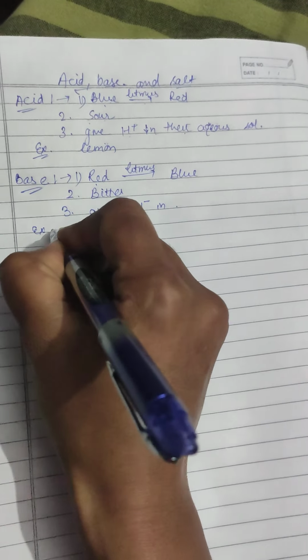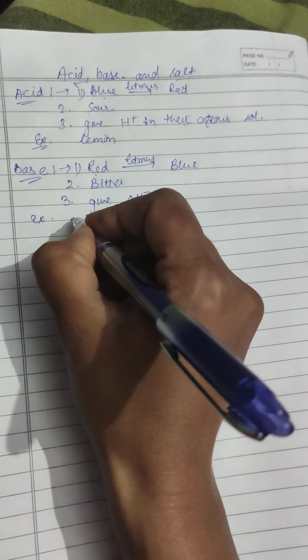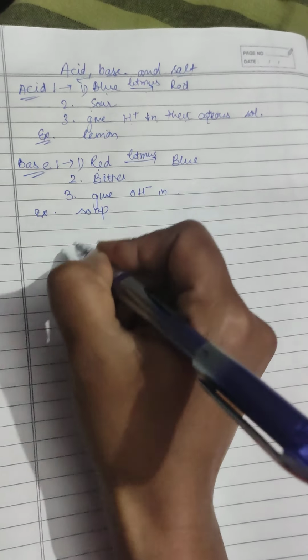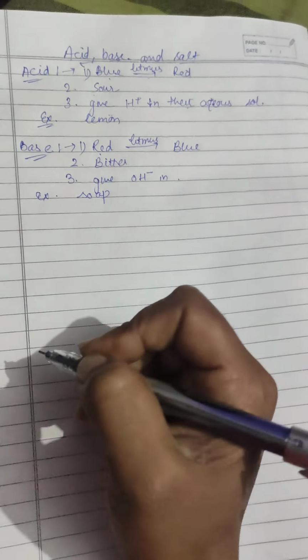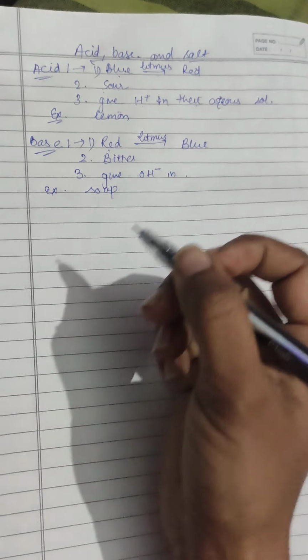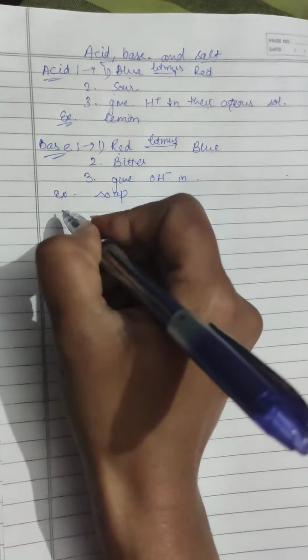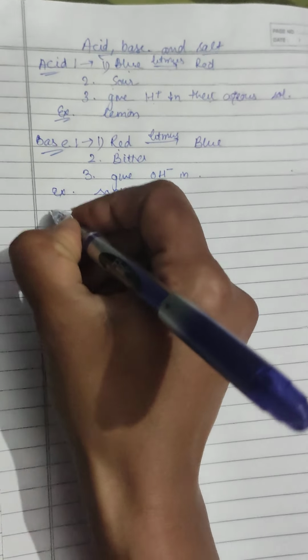An example of a base is soap. Soap is a base. Soap is basic in nature. This is all about acid and base. This is the main difference between acid and bases. Now let us talk about litmus.